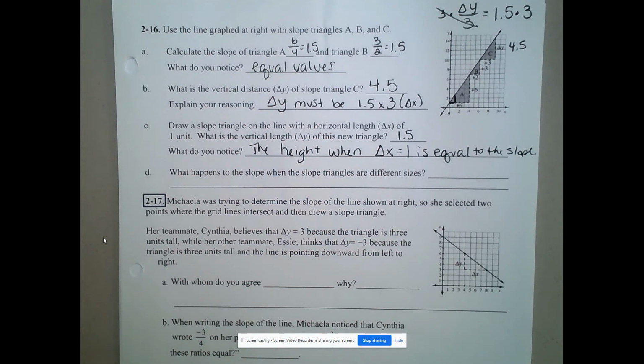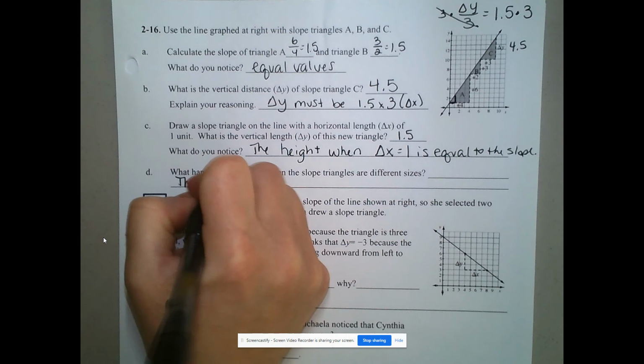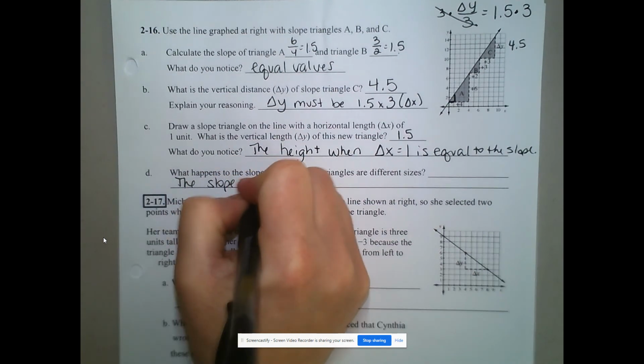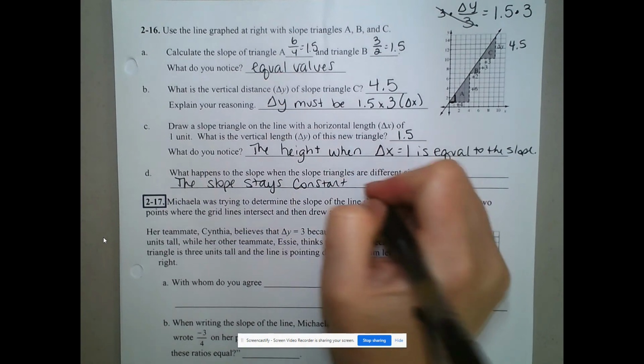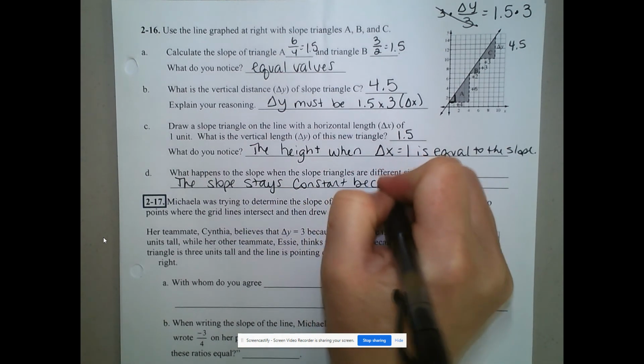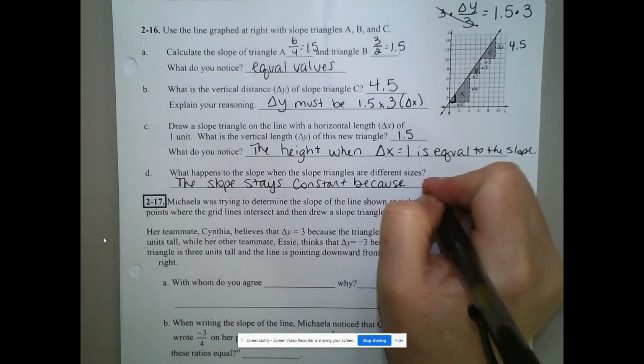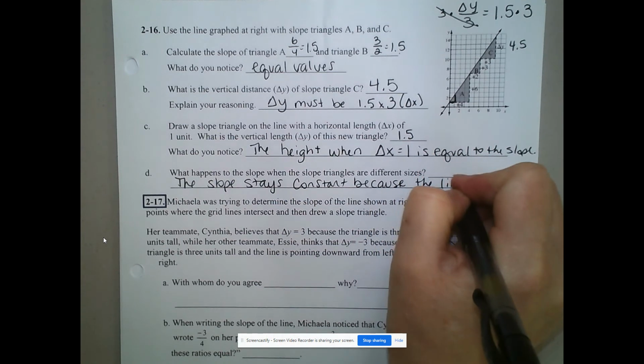What happens to the slope when the slope triangles are different sizes? The slope remains constant because the line is straight. And that's kind of the definition of a line. It has to keep the same slope because the line is straight.